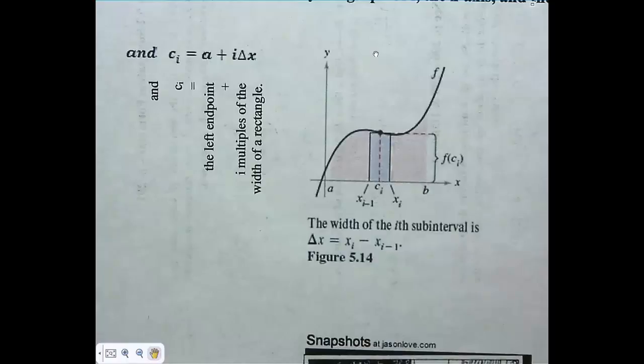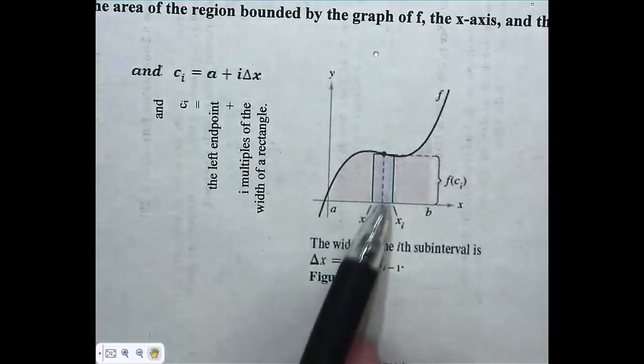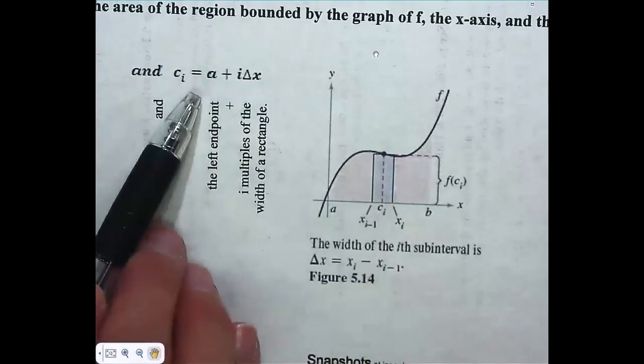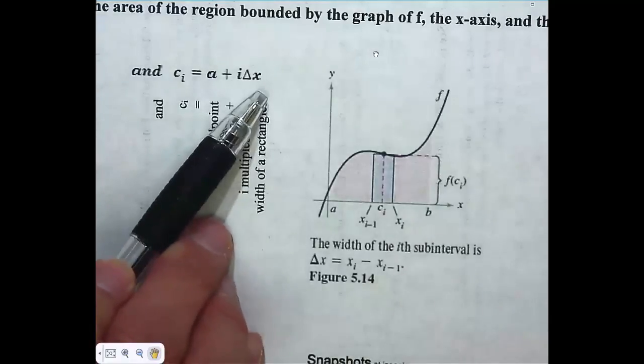And one other thing, c sub i, some point under that curve, some x value under that curve, is the left endpoint plus i multiples of the width of the rectangle.